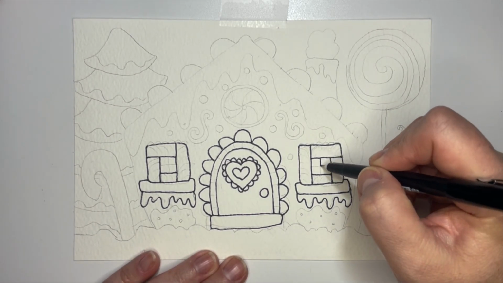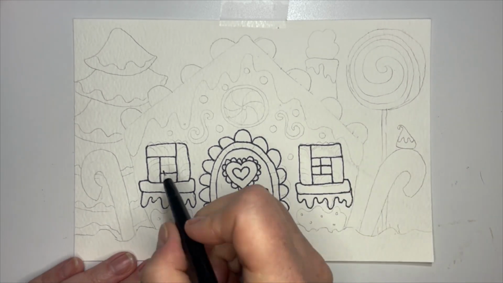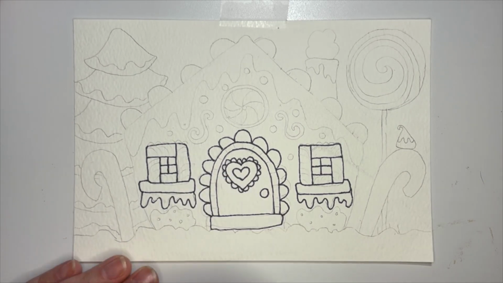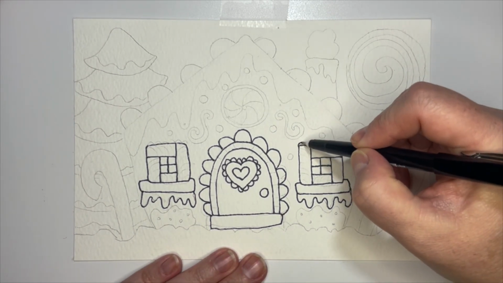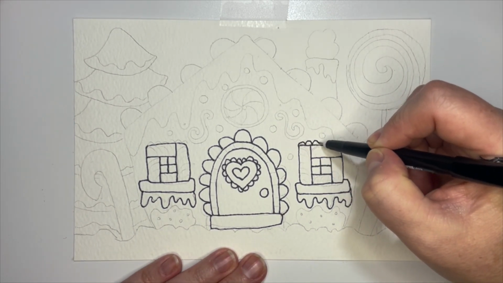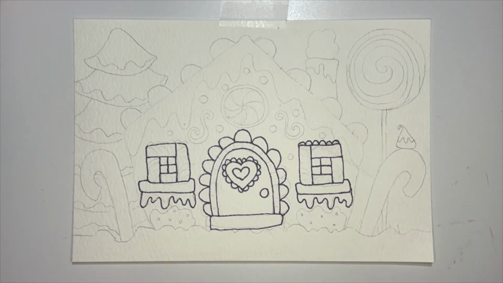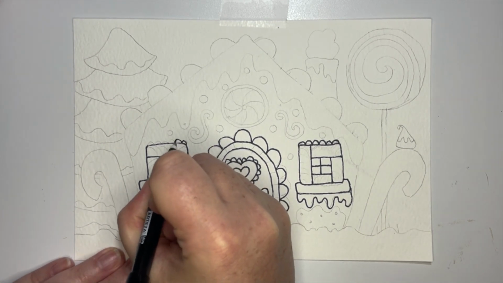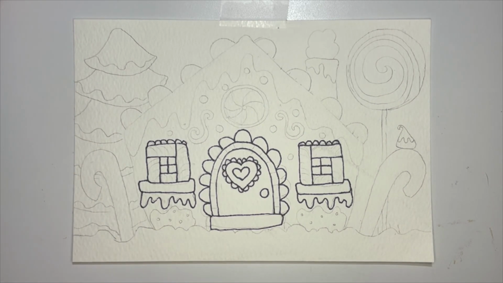And then in the middle, we can put our window panes. And that's just those 2 lines to make a plus sign. On top of here, let's put some little scallops to make it match the door and the window on the door. That's cute. And we'll do the same right there.